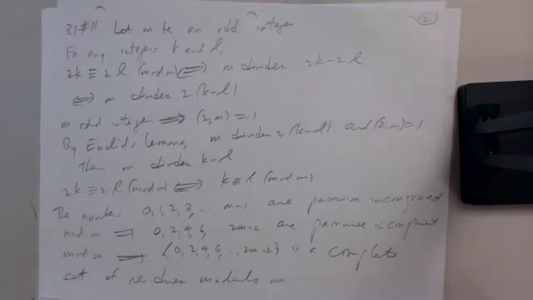I'm assuming no one has any other specific homework questions. Could you also review the properties of groups and rings and how they differ? You mean how a group is different from a ring?